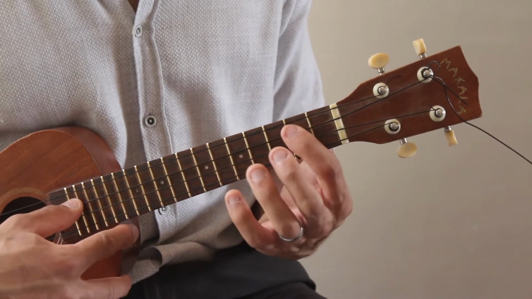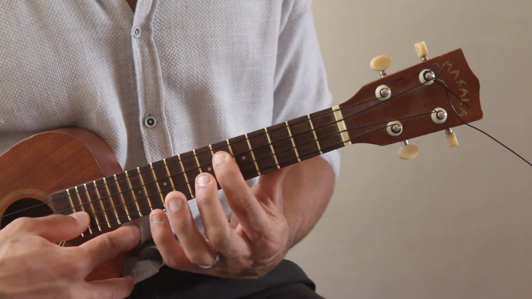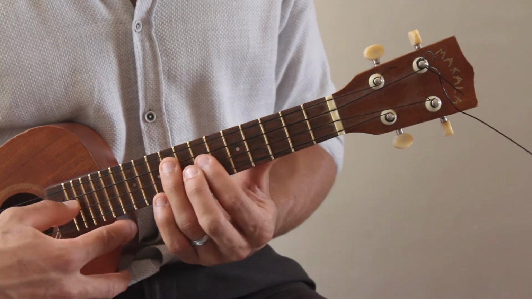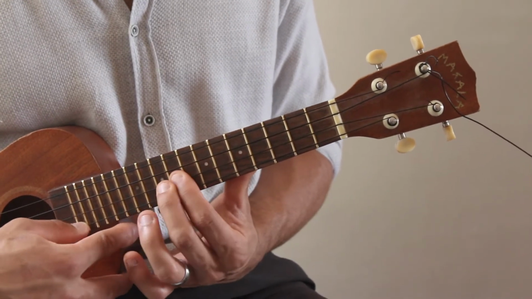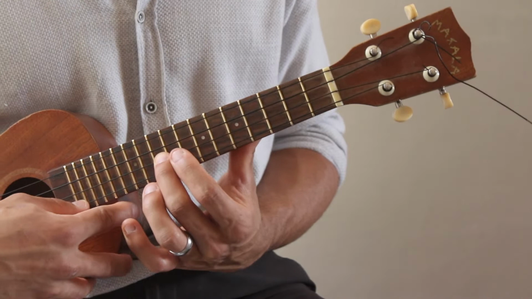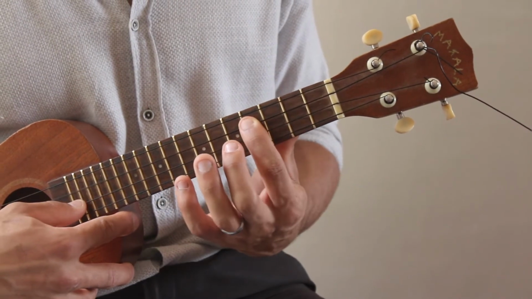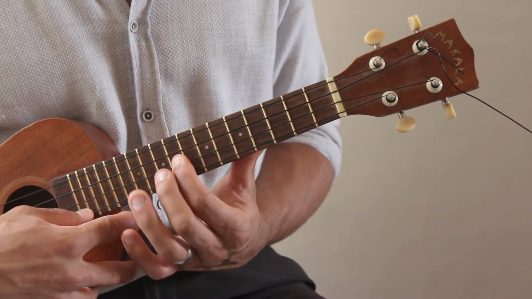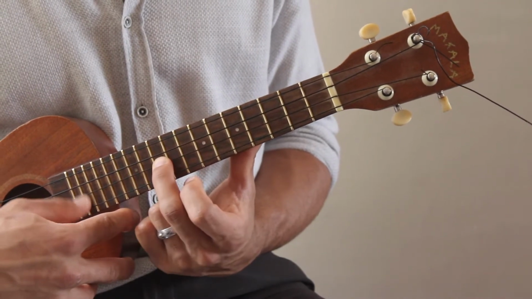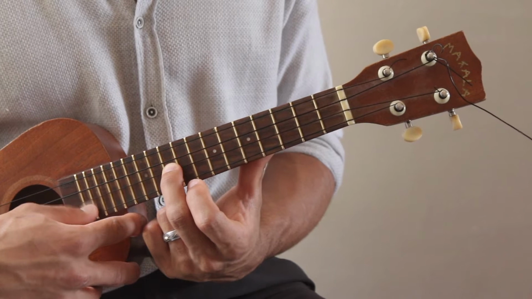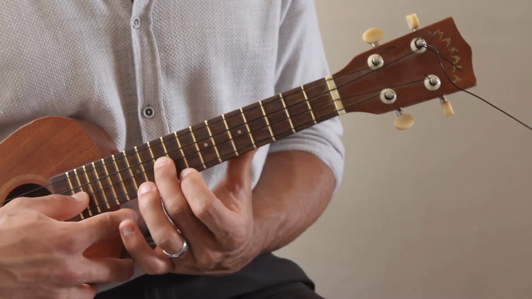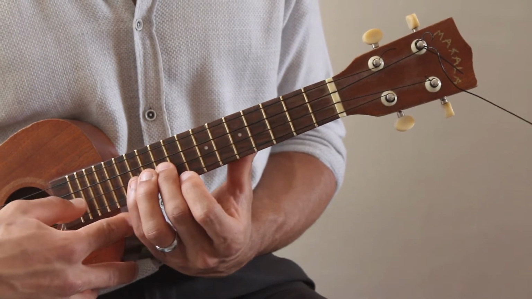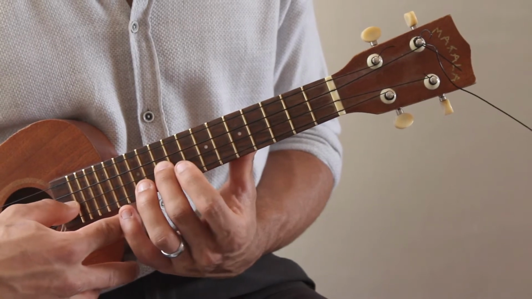Okay, so slowly. Index, index, index, index, ring, index, move the index, index, middle. So 1, 2, 3, 4, ring finger 5, 6, 7, 1. Make sure you land on this high 1 with your middle finger. Okay, then we continue from there. We're gonna go 1, so it's a 2-octave scale, meaning we're gonna hit that 1.